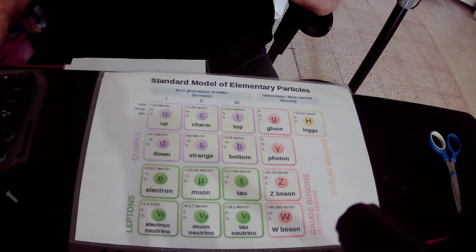we also have the graviton, the 13th force particle, that is responsible for the gravitational force. The graviton is not discovered yet, but the scientists assume that it does exist.